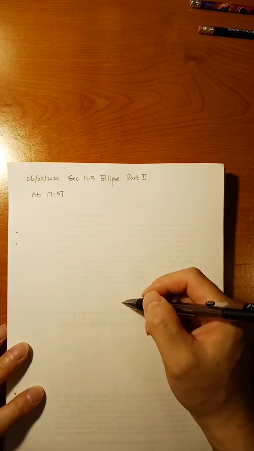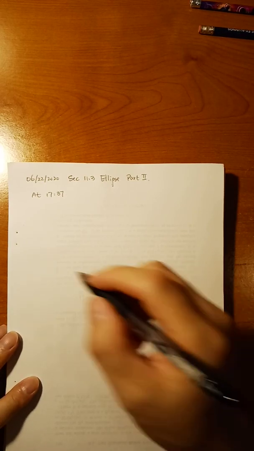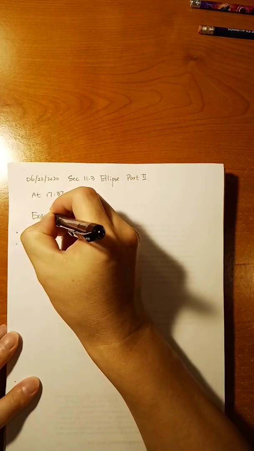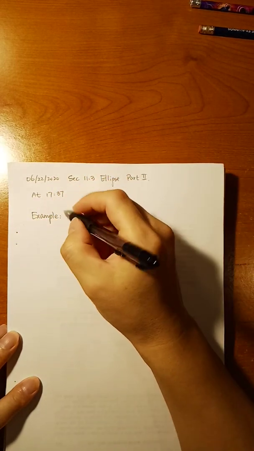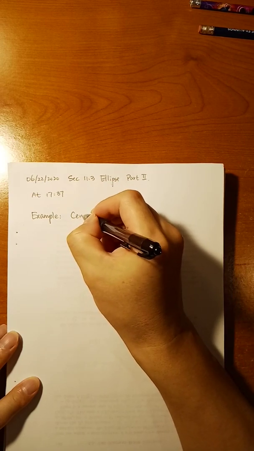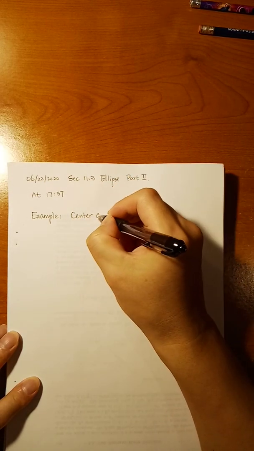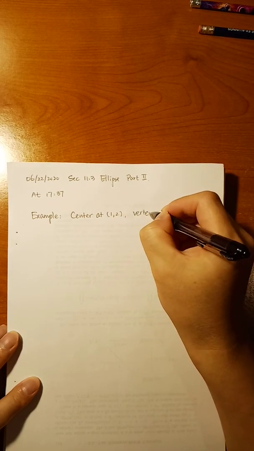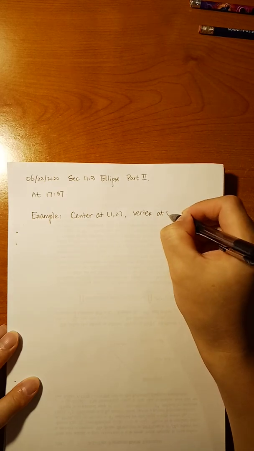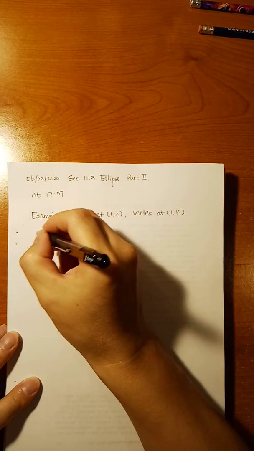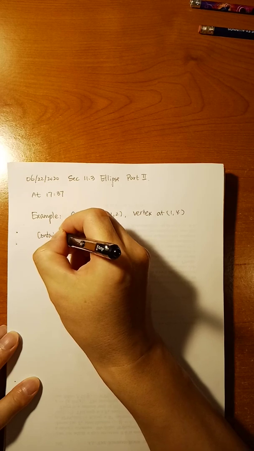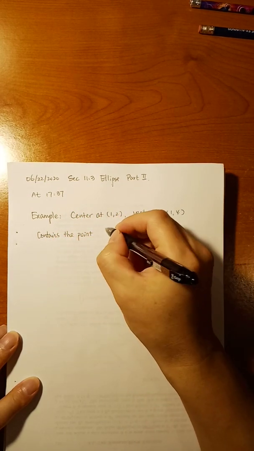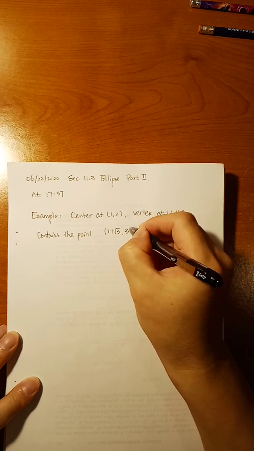Okay, at this moment, it was again a problem to find the equation of an ellipse. Example: the ellipse has a center at 1, 2, vertex at 1, 4, and the ellipse contains the point 1 plus root 3, 3.